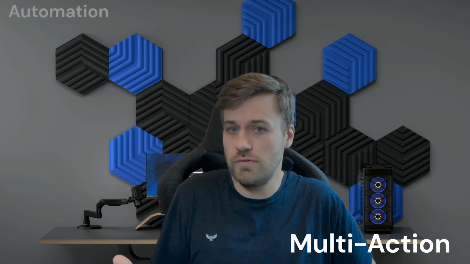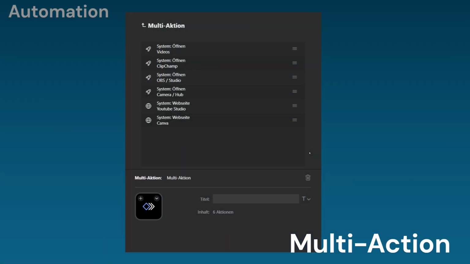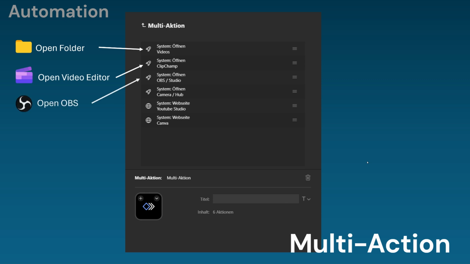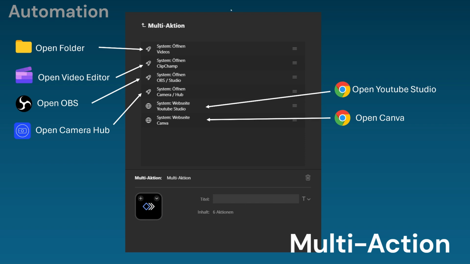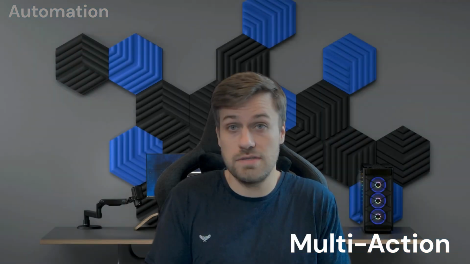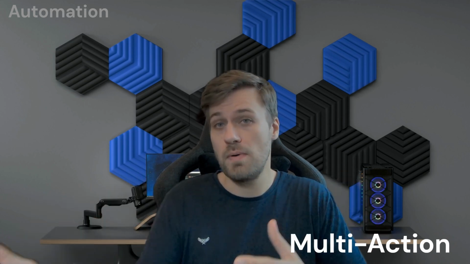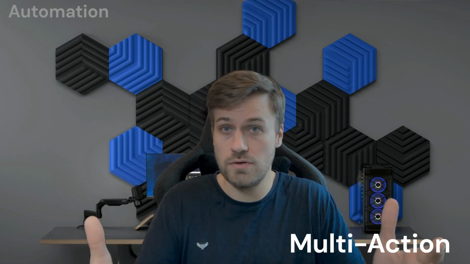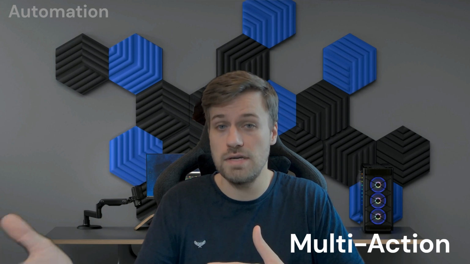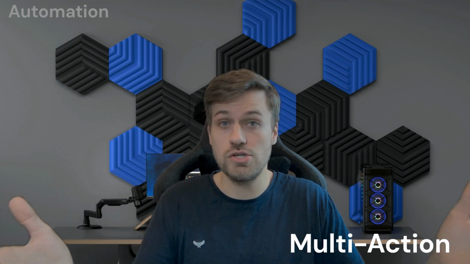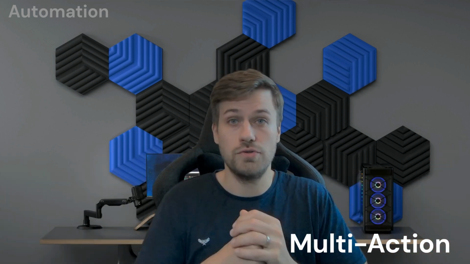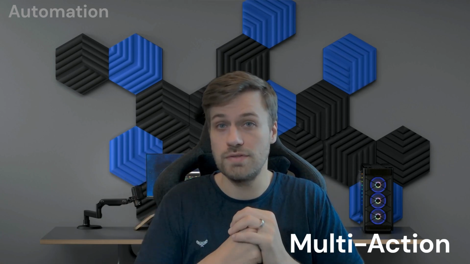What can that be useful for? So for example, you're starting your day and you need 5 or 6 different applications and files to be opened. You can put all of that with 6 open actions into a single multi-action and then just press a single key, and everything you need will be launched. You can combine that with, for example, Windows PowerToys or something similar for macOS, which will then even arrange all these apps onto your screen in the manner that you want it to.